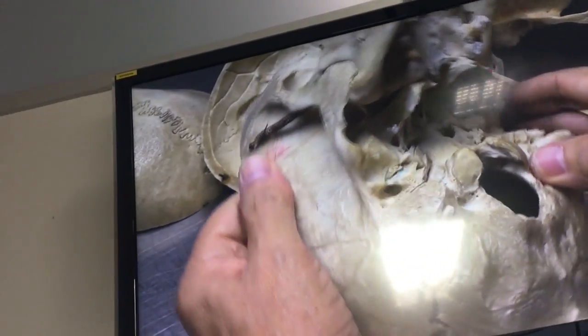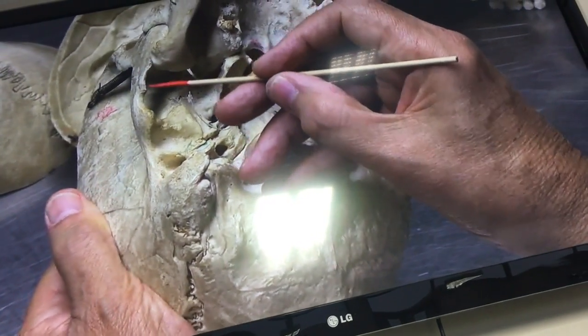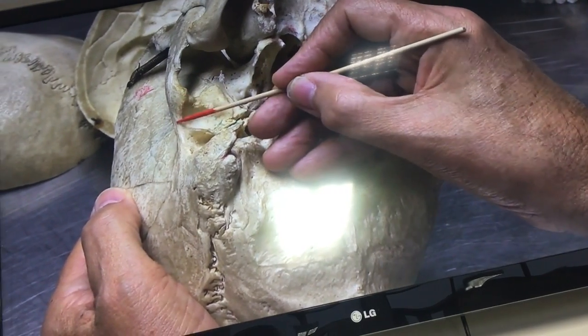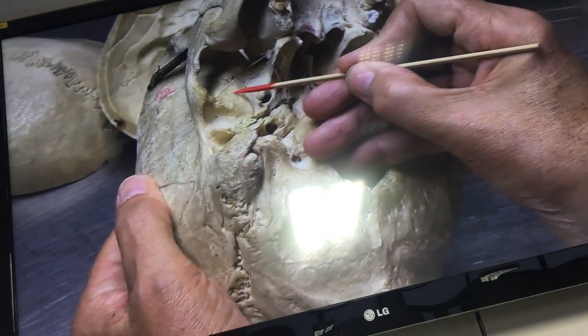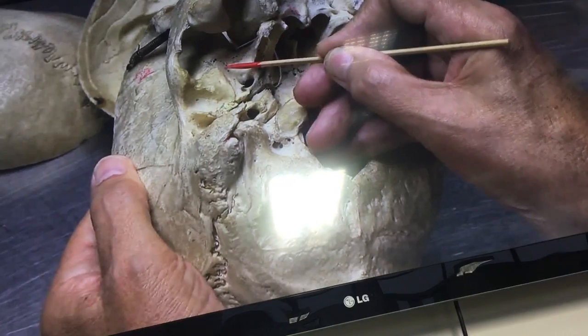We get into this area. If we look at the zygomatic arch, we see that it has two roots. One root goes back to the supramastoid crest, and the other root comes across here onto the greater wing of the sphenoid area.